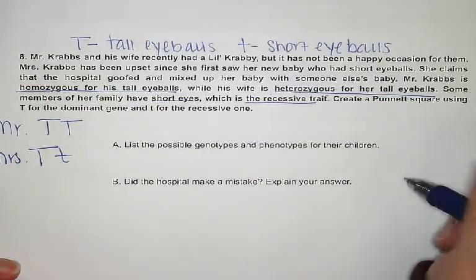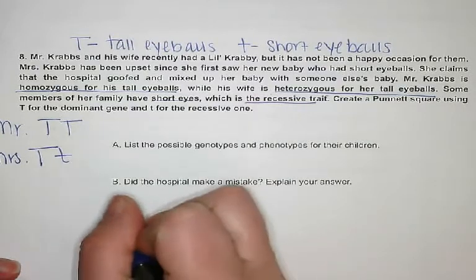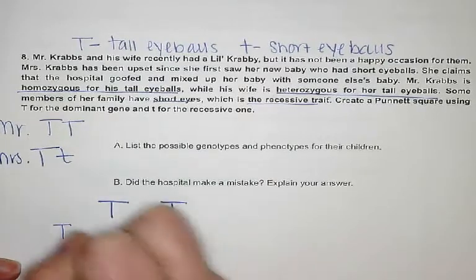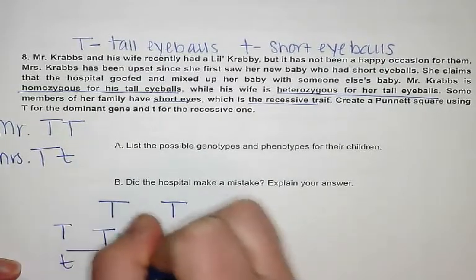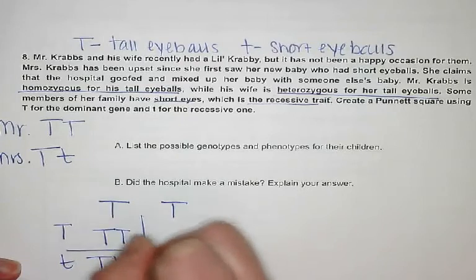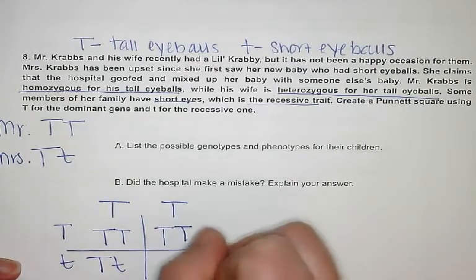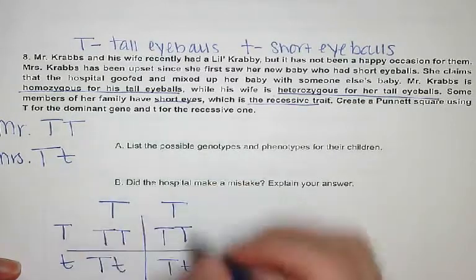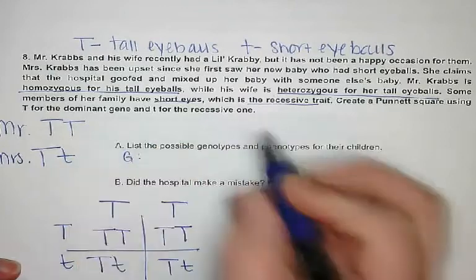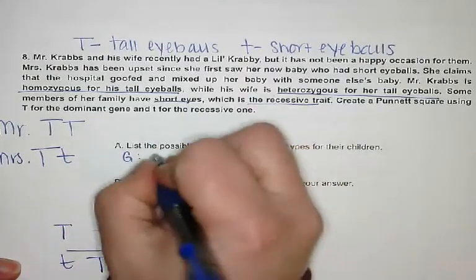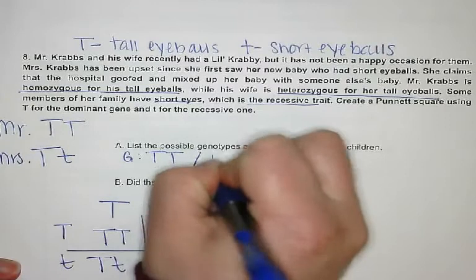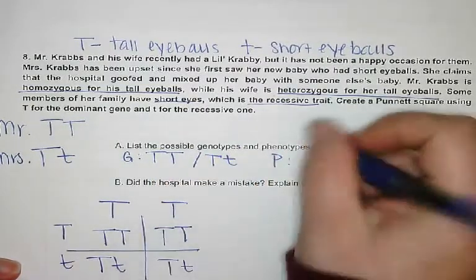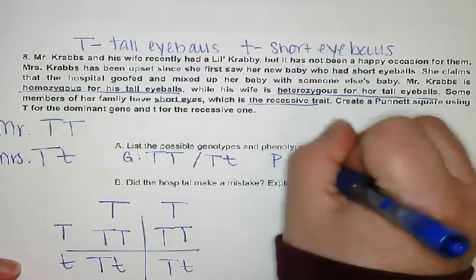Alright, I'm going to do a cross. I think I'm going to do it right here. Big T, big T, big T, little t. Bring the baby. Big T, little t, big T, big T, big T, little t. Alright, the possible genotypes are big T, big T or big T, little t. Phenotypes. They're all tall eyeballs.